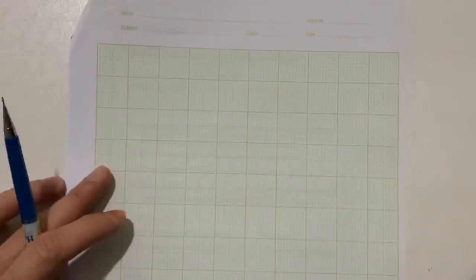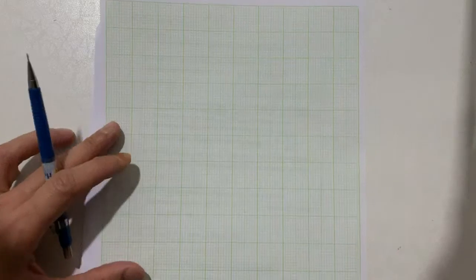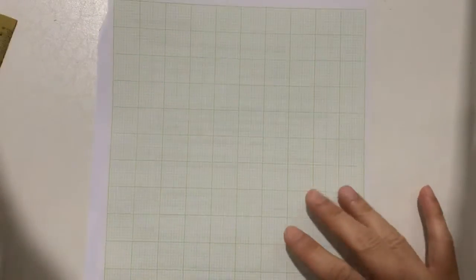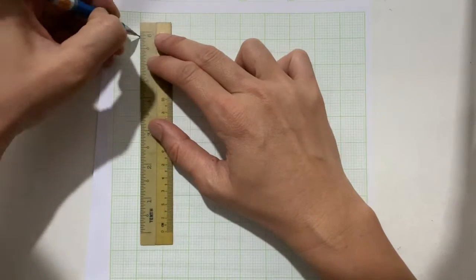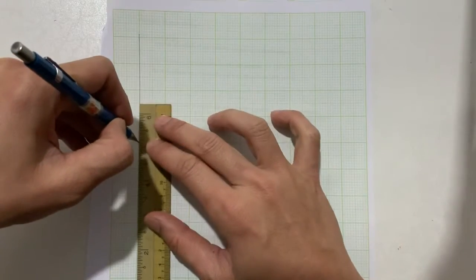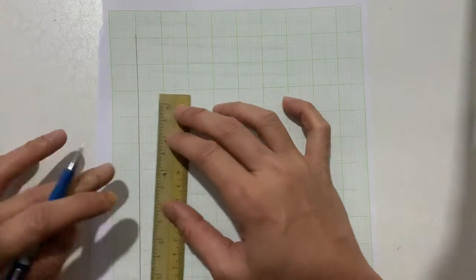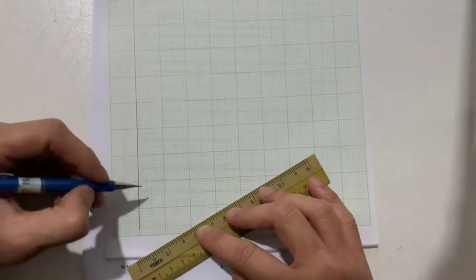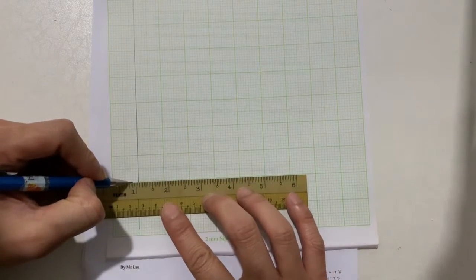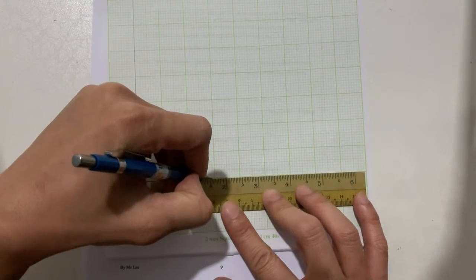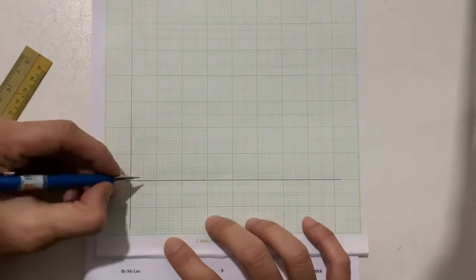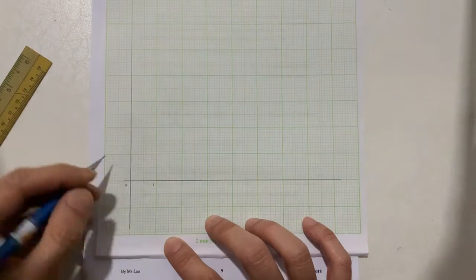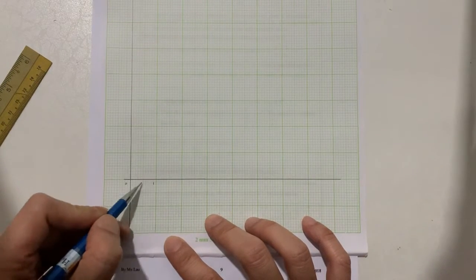So we are going to use graph paper here to draw the axes. I'm going to draw the axes here. You can use a ruler, draw it down for the y-axis, and for the x-axis do the same. It was 2 cm to 1 unit, so for the x-axis, here we have 1 cm, another cm, so that's 2 cm.